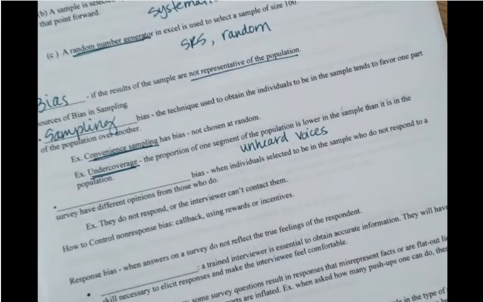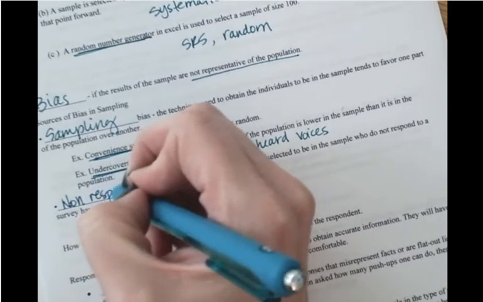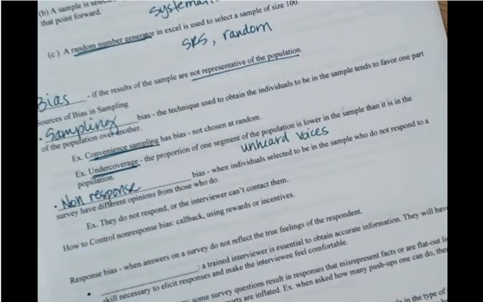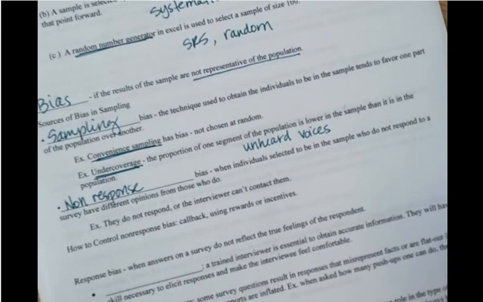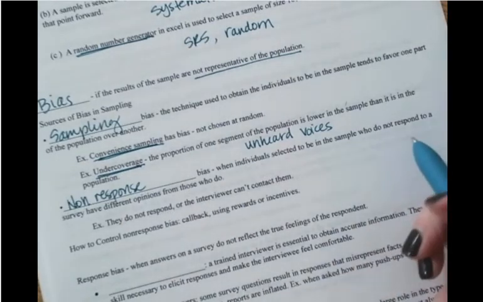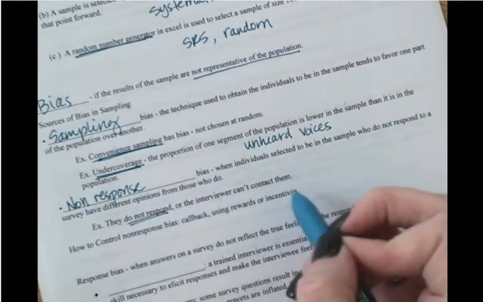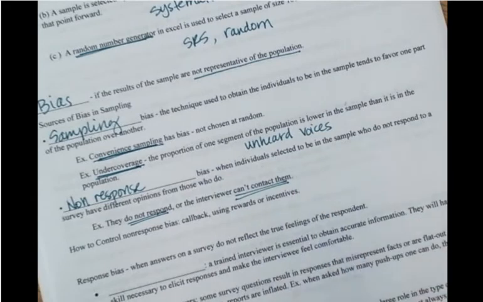All right. Now, non-response bias occurs when individuals who are selected in the sample and do not respond to a survey have different opinions from those who do, okay? Now, non-response example: they do not respond, or the interviewer cannot contact them. Okay? They choose not to respond voluntarily, that's their choice, right? And they can't respond.